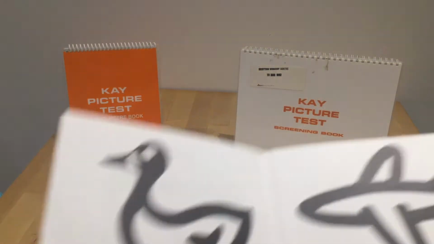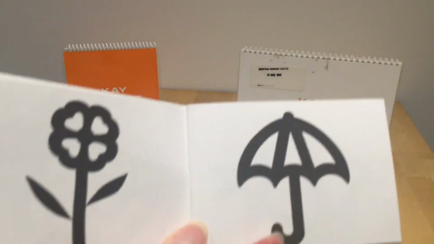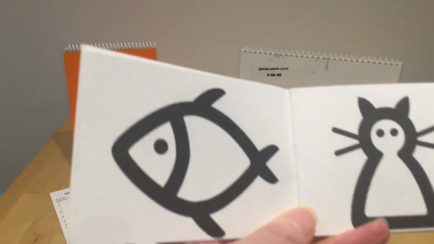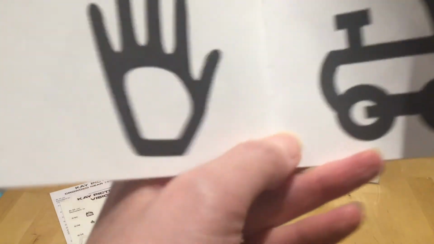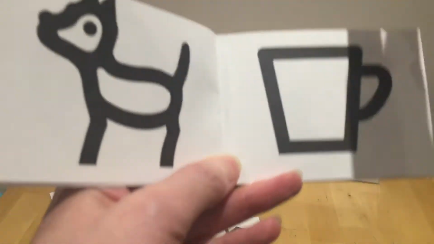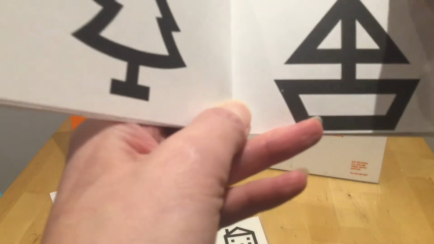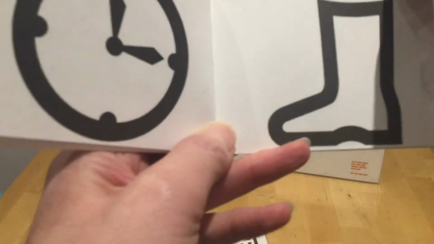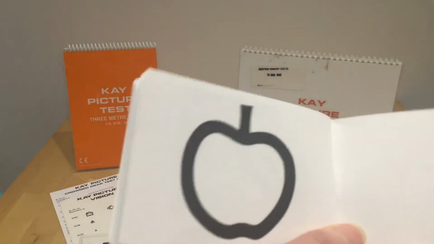So we have a house, then we have a duck or an airplane, a flower and an umbrella, a fish and a cat, scissors and a car, a hand and a train, a man and a teapot, or more likely called a kettle, a dog and a cup, a Christmas tree and a boat, a clock and a boot, a bird and a van or a lorry, and finally an apple.